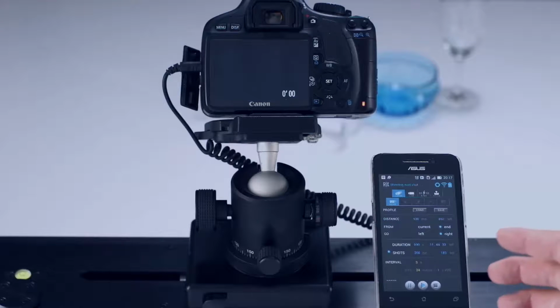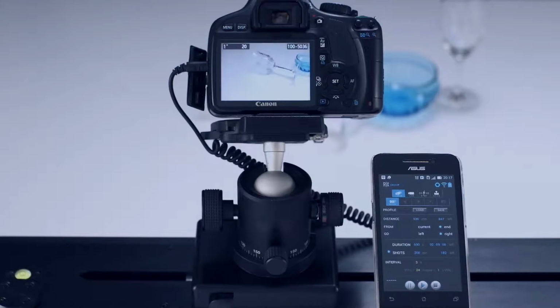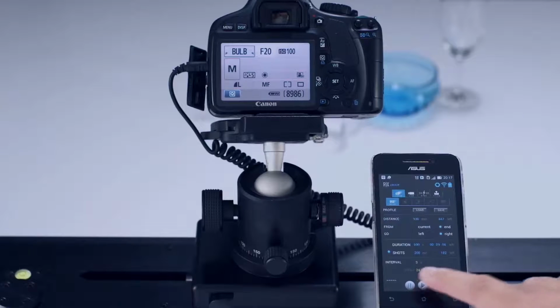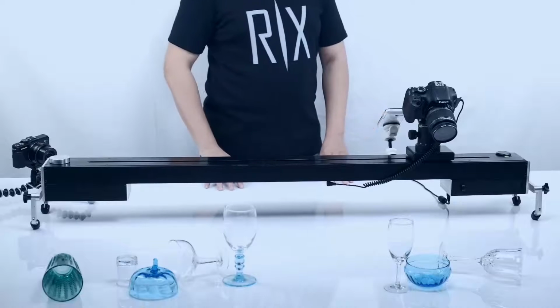The session can be paused anytime and can be resumed by tapping the play button.